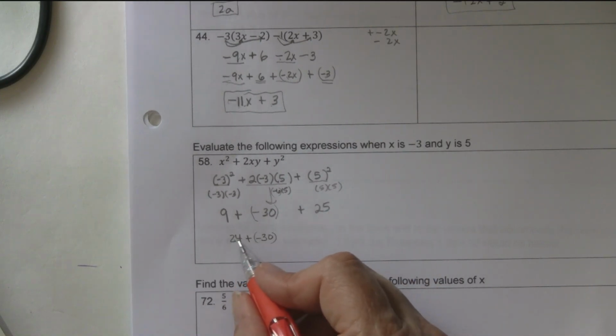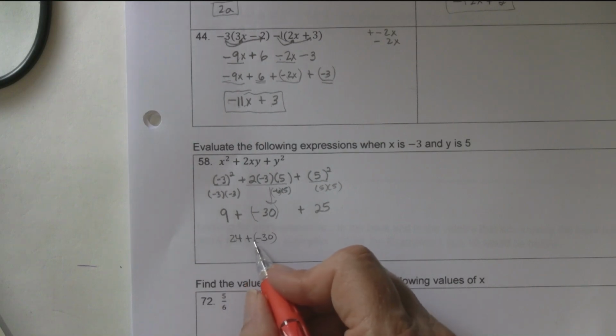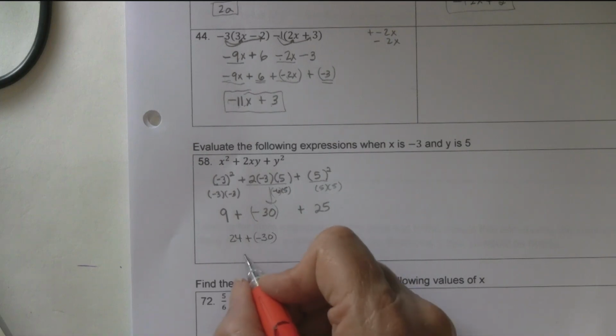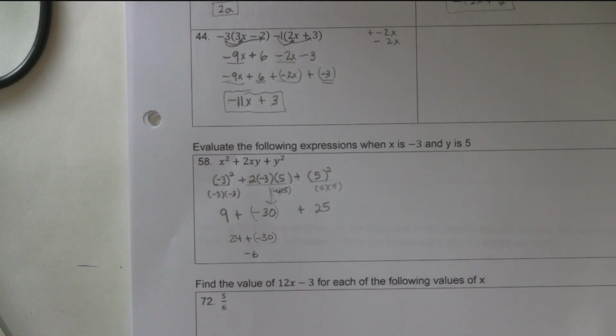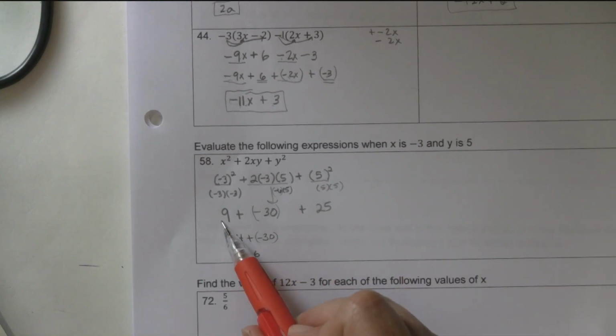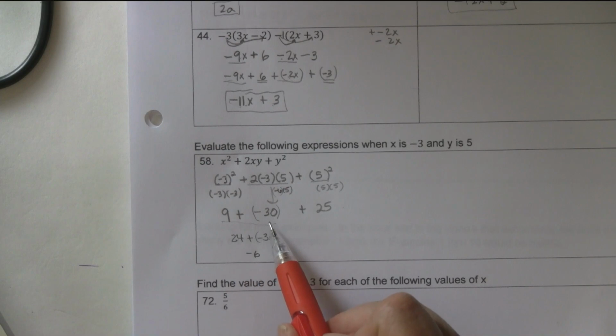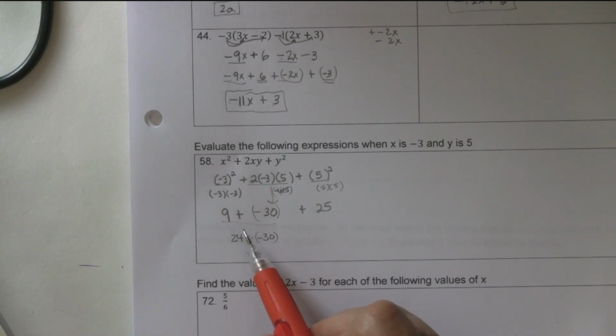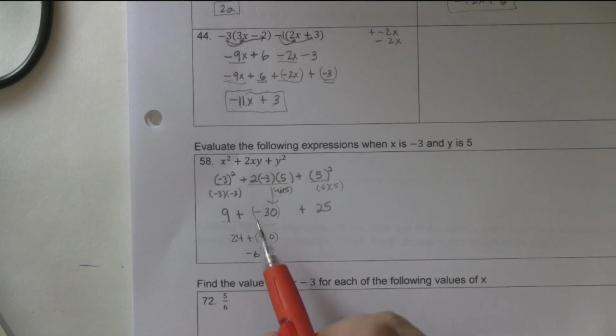And then this is positive and this is negative. So like I had $24 and then I got a debt. I'm going to add this debt of $30. And so now I'm going to have a debt of 6, right? So minus 6 is a way of going on it. You could have gotten the same answer had you gone left to right. So if you had done this, you would get 9 plus negative 30 is negative 21.